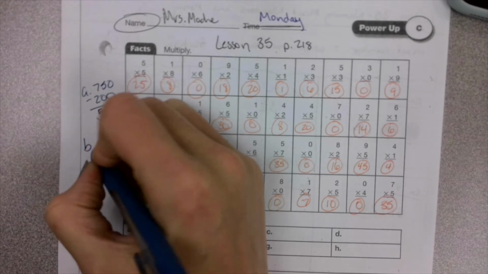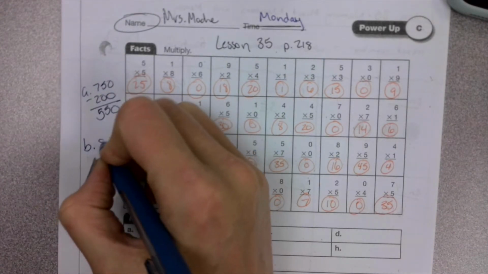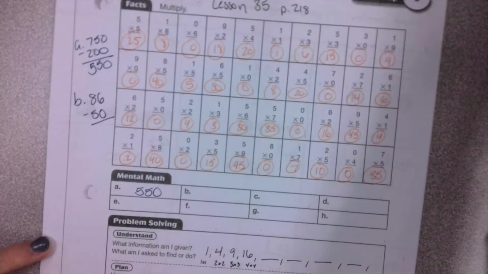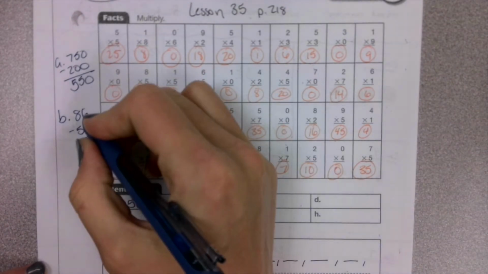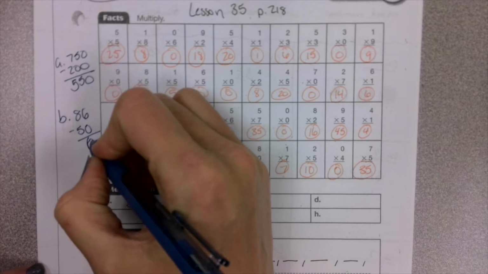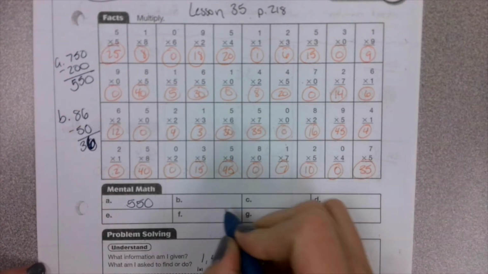B, 86 minus 50. 6 minus 0 is 6. 8 minus 5 is 3, so you get 36.